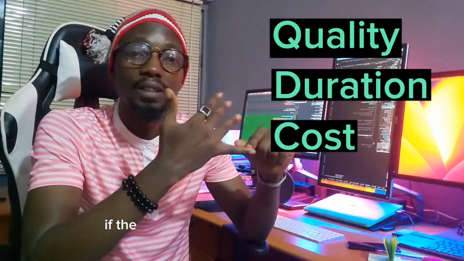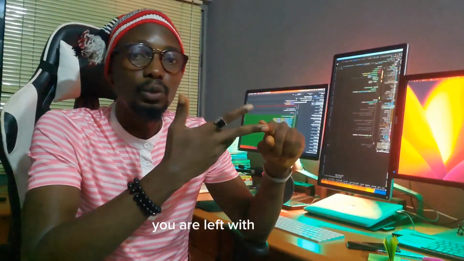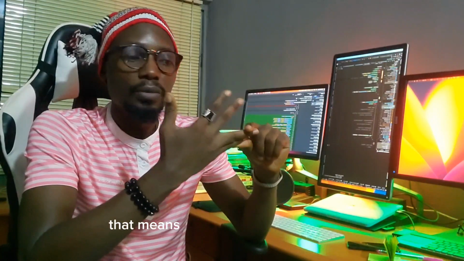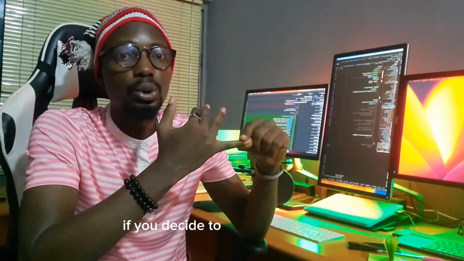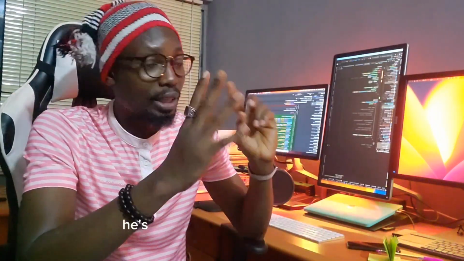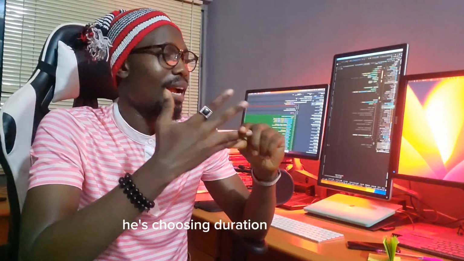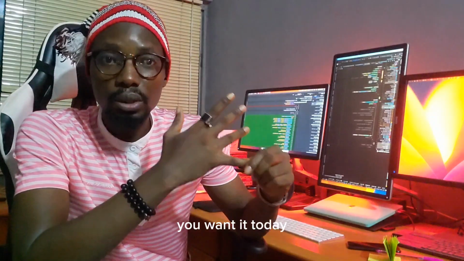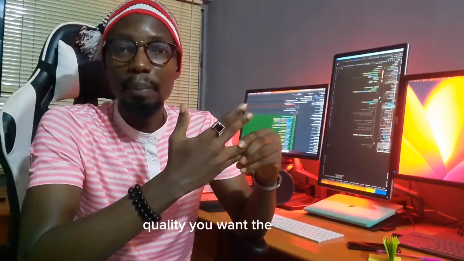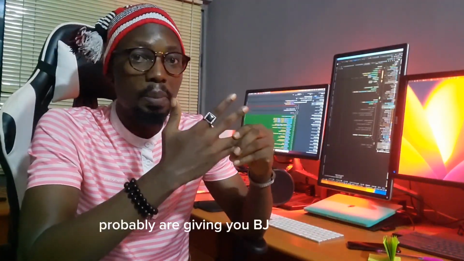So if the client decides to choose quality and also choose cost, you are left with duration. That means you can deliver at any time. If he decides to pay $10 and wants it today, he's choosing duration and cost. Say he's choosing duration and quality, so you are left with the cost. Duration, he wants it today. Quality, he wants it perfect, probably a picture perfect design. Now you are left with the cost.